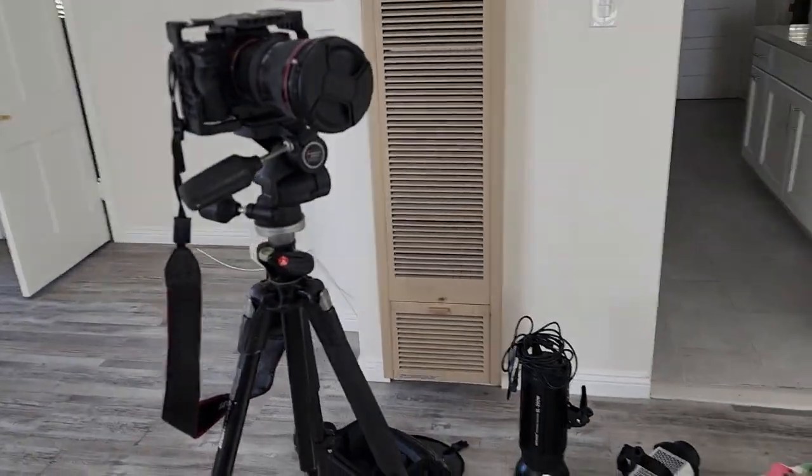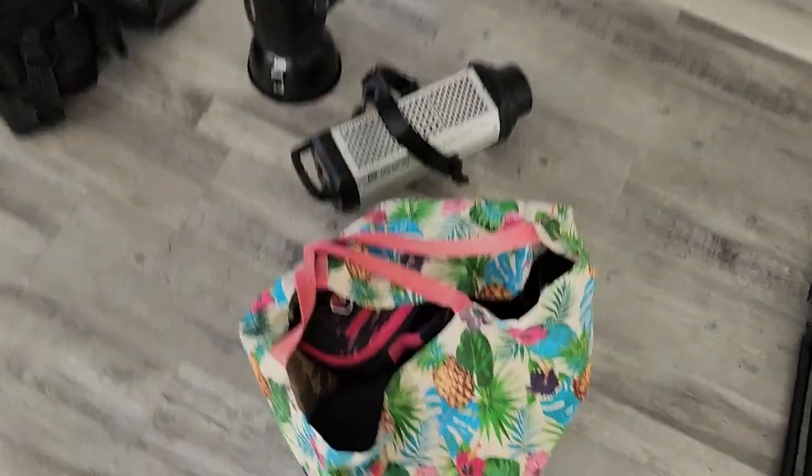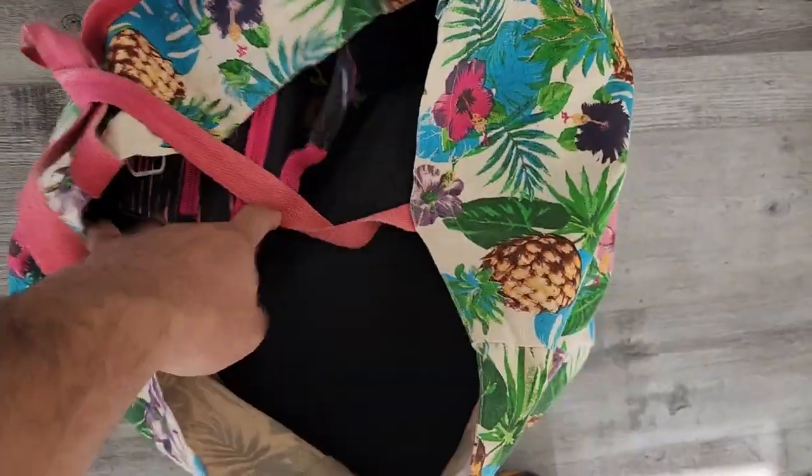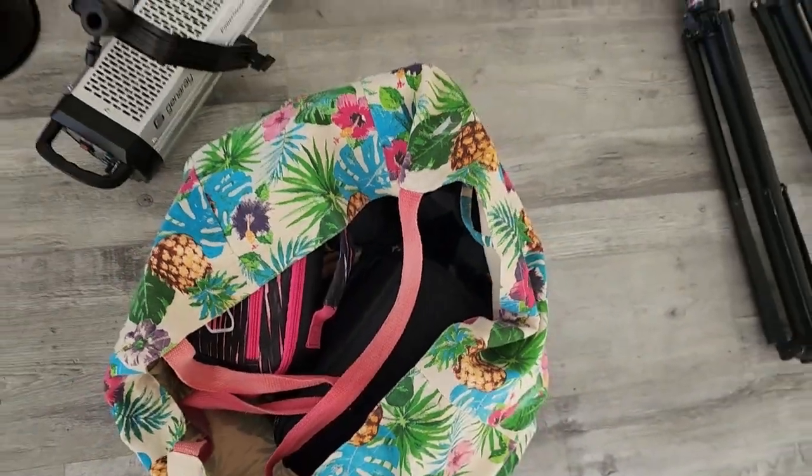All right, let me just go quickly through the gear I'm going to be using. A couple of light stands, 2 high-powered lights. I got some extension cables here, a monitor, and NPF batteries to run the monitor. That's pretty much it.